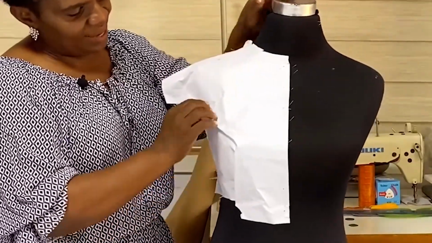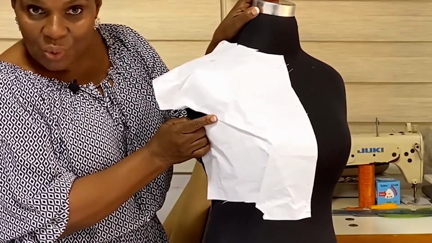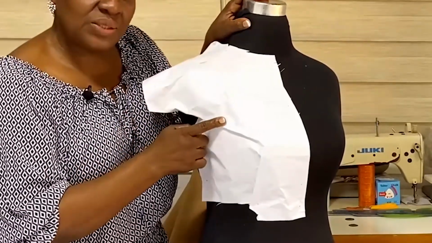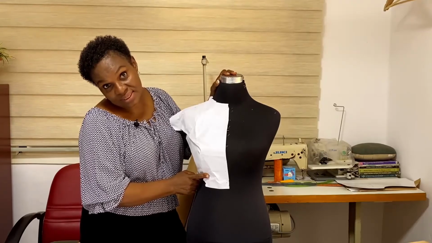And then we get this style. So now we have a style in the armhole, which is actually the bust dart which has been transferred to the armhole. Remember, our waist dart is still in its place.